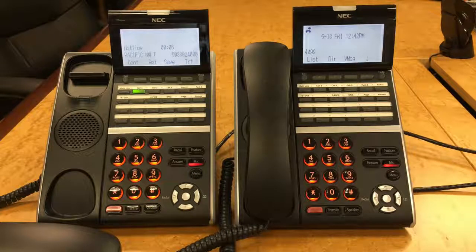To transfer a call internally, press the transfer button or transfer soft key, dial the extension.